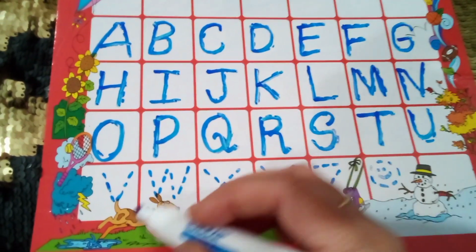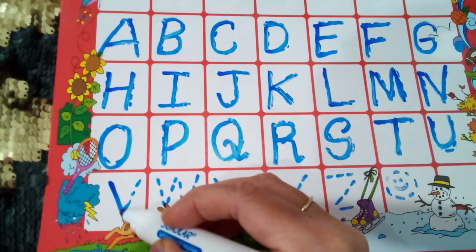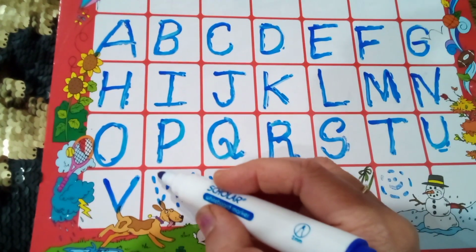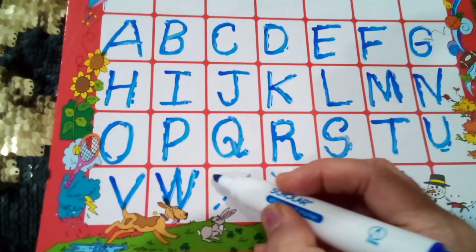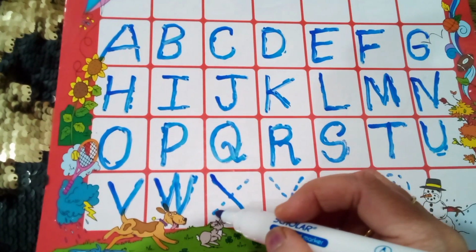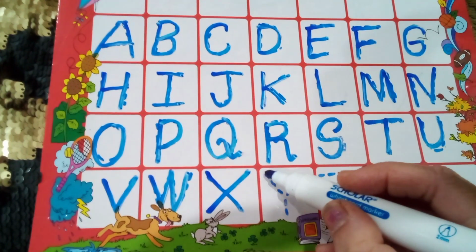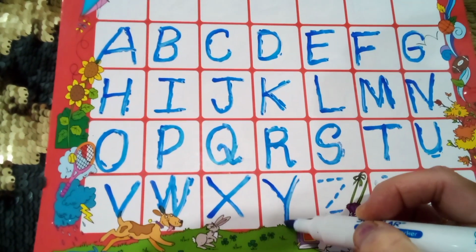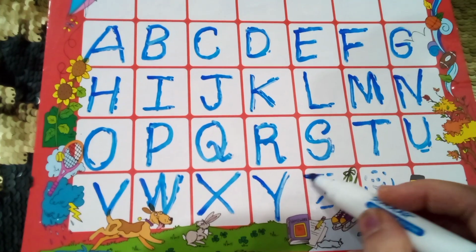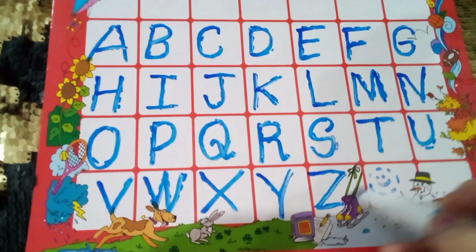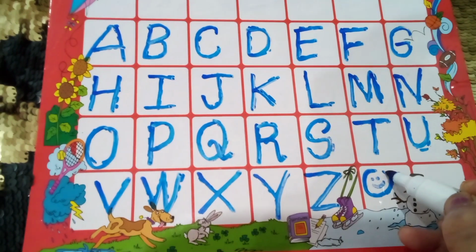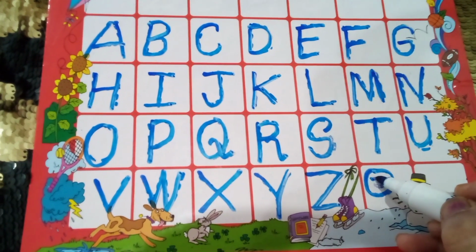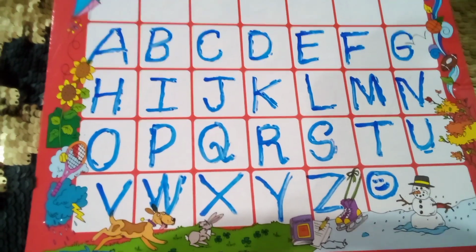U for umbrella. V for vanilla. W for water. X for xylophone. Y for yak. Z for zebra. And at last we are making a cutie smiley for happy kids.